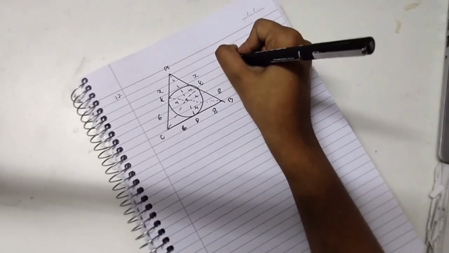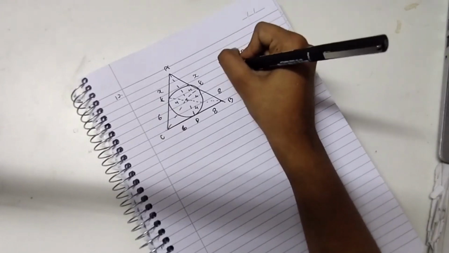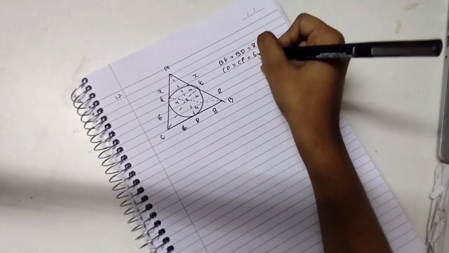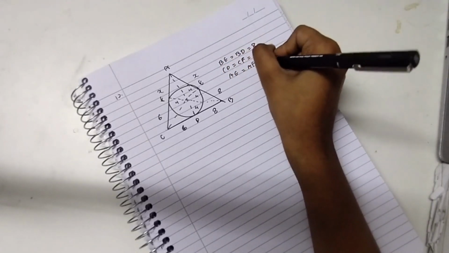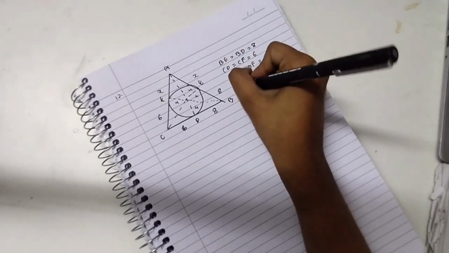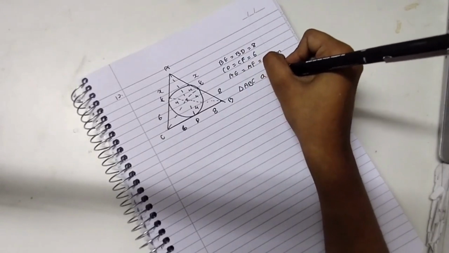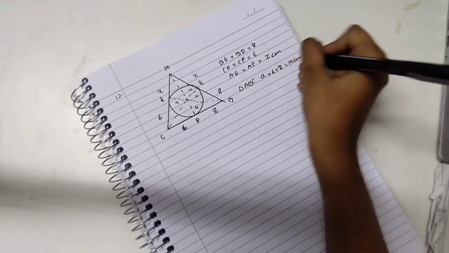We can say that BE is equal to BD, which is equal to 8 centimeters, and CD is equal to CF, which is equal to 6 centimeters. And we're going to take AE is equal to AF, which is equal to X centimeters. And in triangle ABC, a is equal to 6 plus 8, which is equal to 14 centimeters.